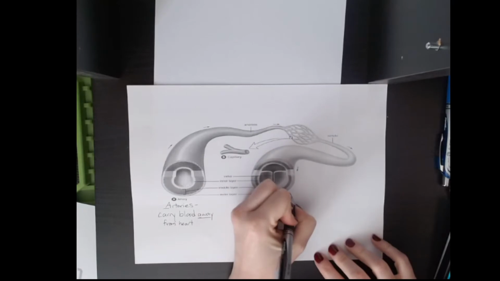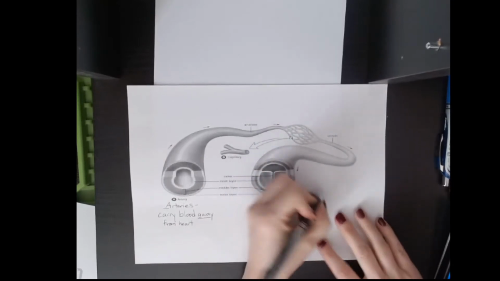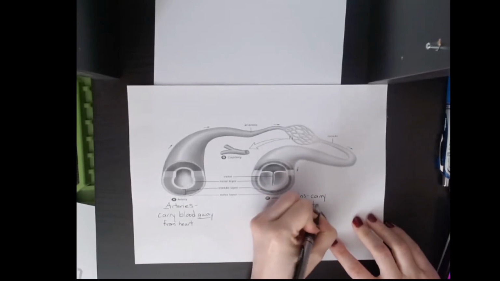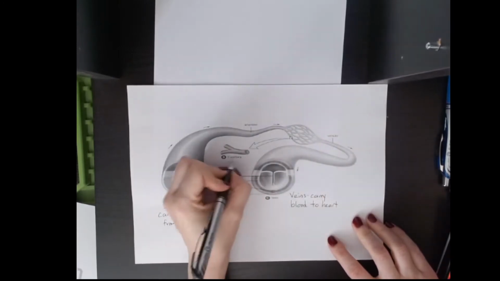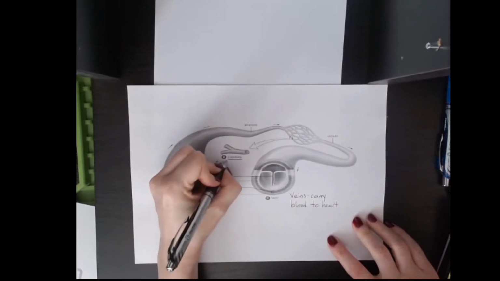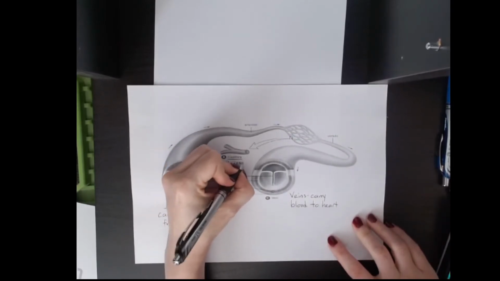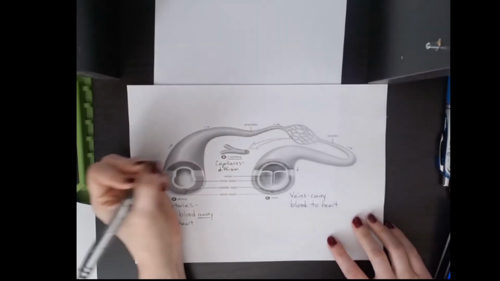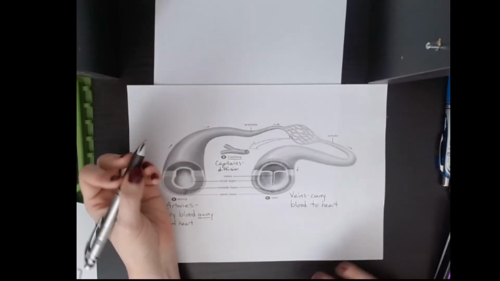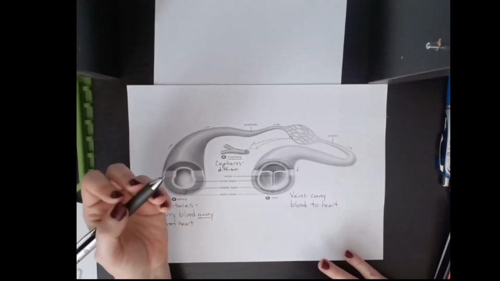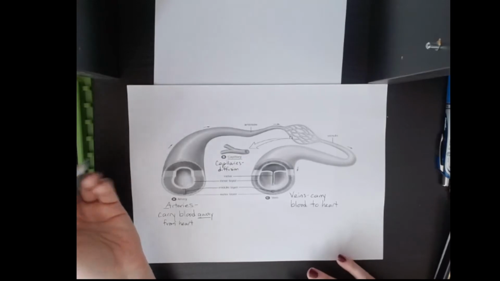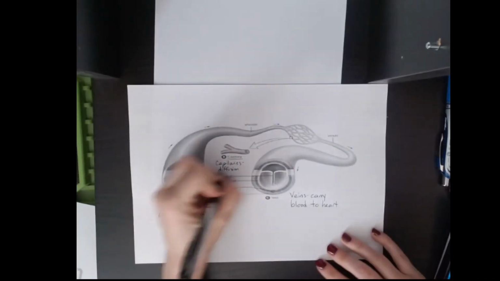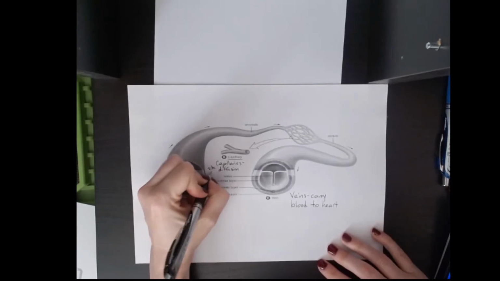Then you have the veins. Veins always carry blood to the heart. And then finally, you have capillaries, which are the very, very small ones, and they are where you get diffusion of either CO2 coming out of the tissue and into the blood, or oxygen leaving the blood. You can get nutrients going in and out. I hate the word nutrients, but you could get glucose or amino acids or things like that. So it's the site of diffusion and gas exchange.